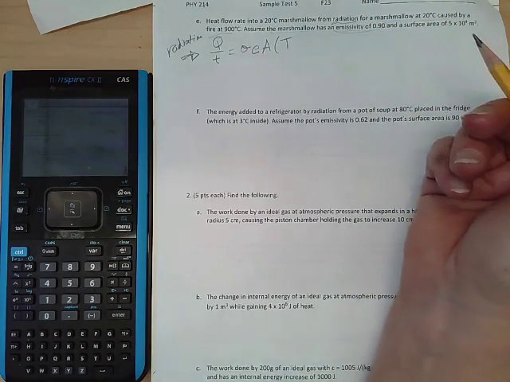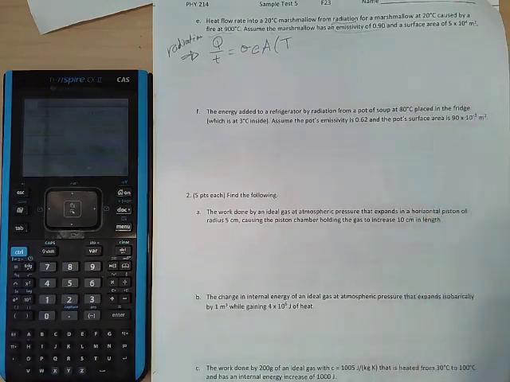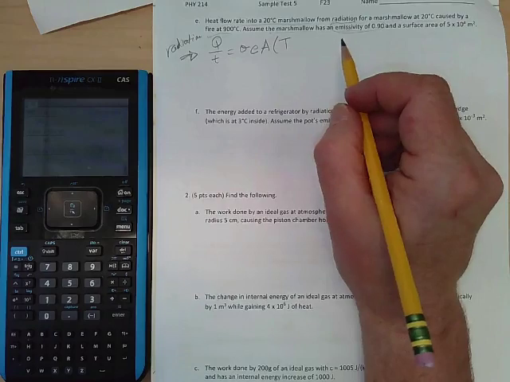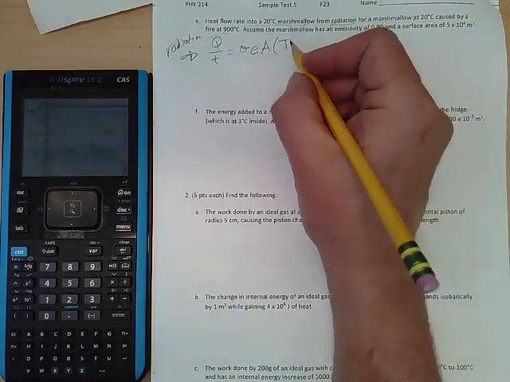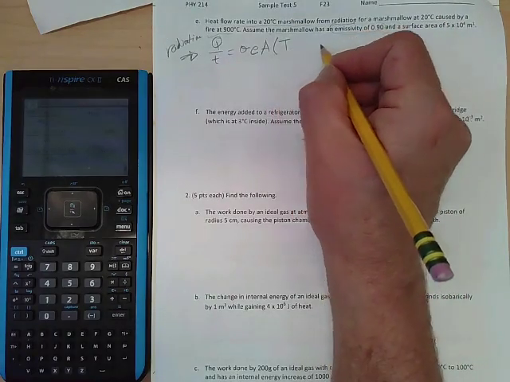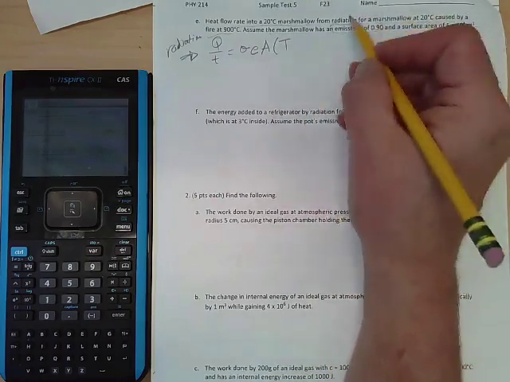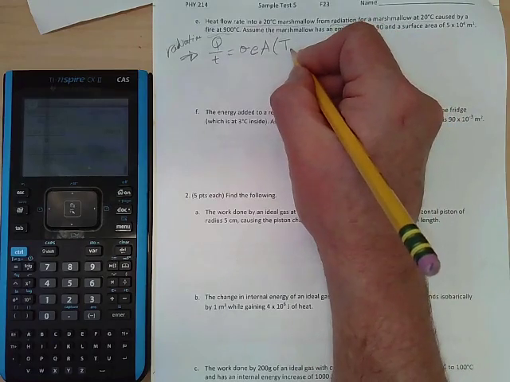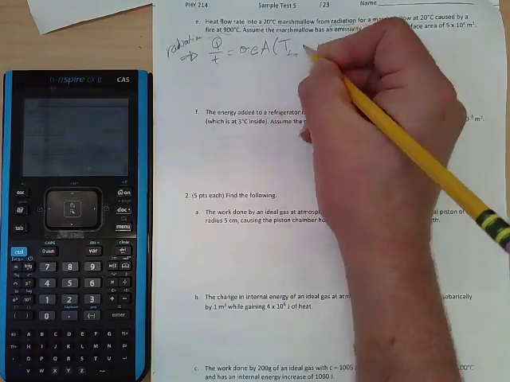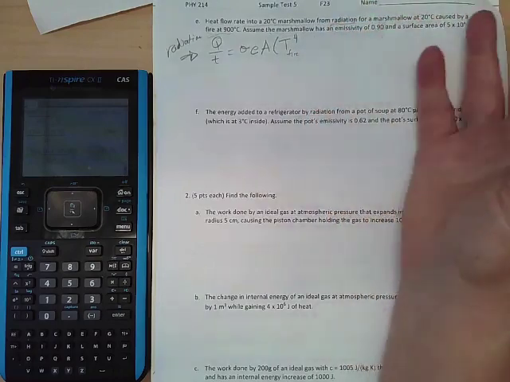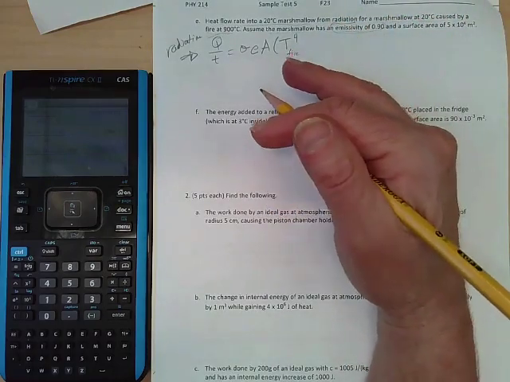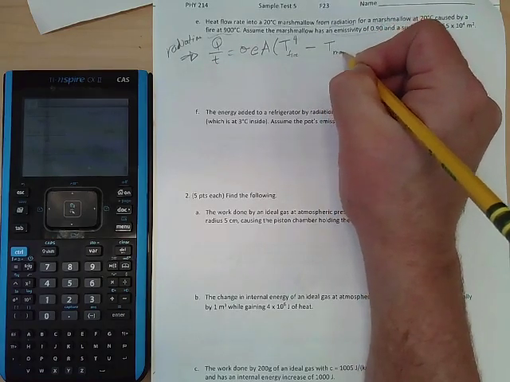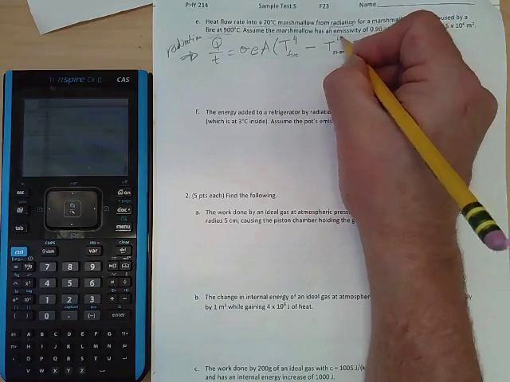So we could do this a couple different ways. Since we're looking for the heat flow rate into the marshmallow, we'll take what's going out of the marshmallow as negative, what's coming in from the fire, from the coals, as positive. So this will be the fire's temperature to the fourth, so that's out of the fire into the marshmallow, but we have to subtract off what the marshmallow is giving out, so the marshmallow's temperature to the fourth.